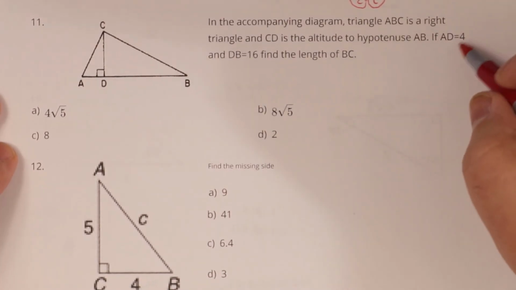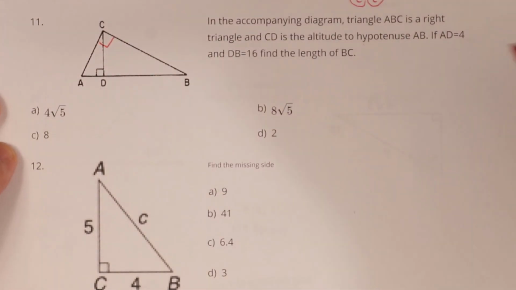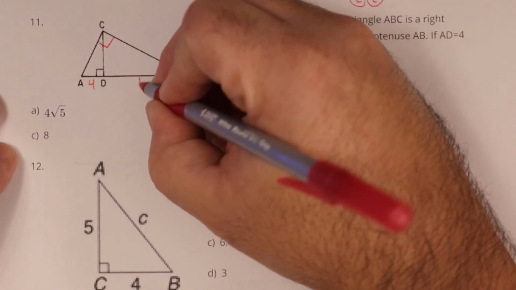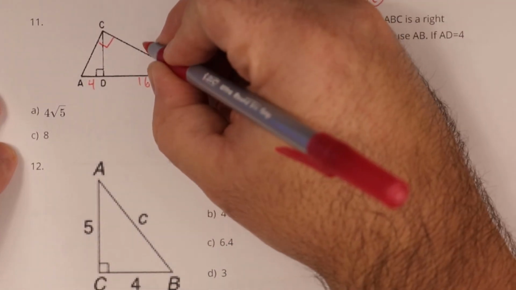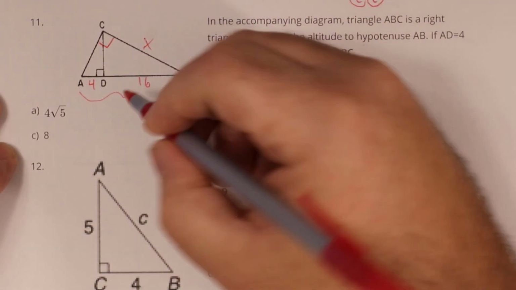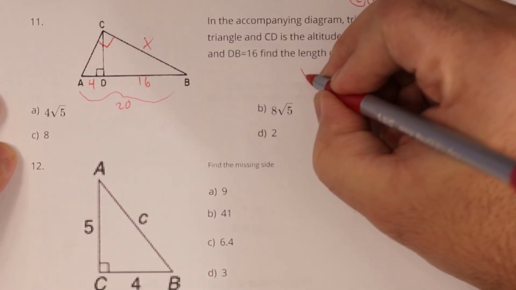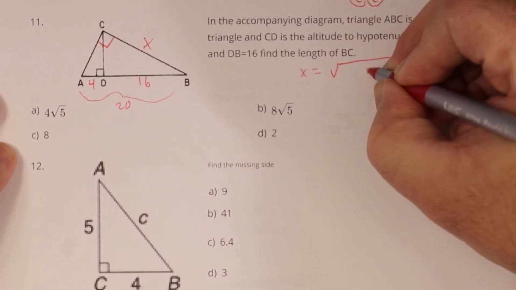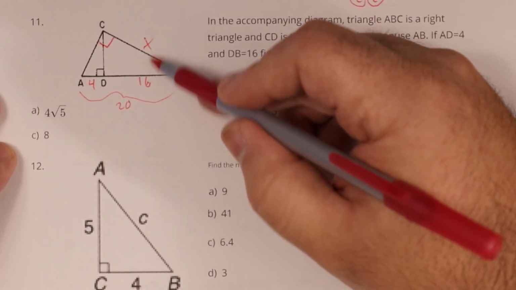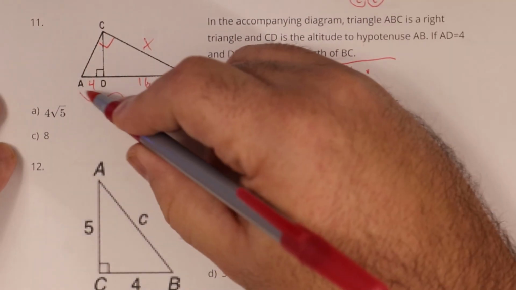Number 11, same setup for the third time. So we still have a right triangle. AD is 4 still. DB is 16. But this time we're looking for BC over here on the right. If it's one of the legs, we need to find the hypotenuse all the way across. So add those two together. Geometric mean. And we're going to use the part of the hypotenuse closest to what we're looking for, and the entire hypotenuse.